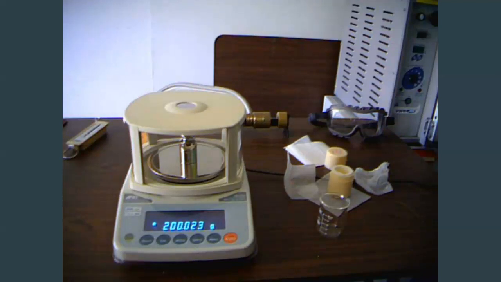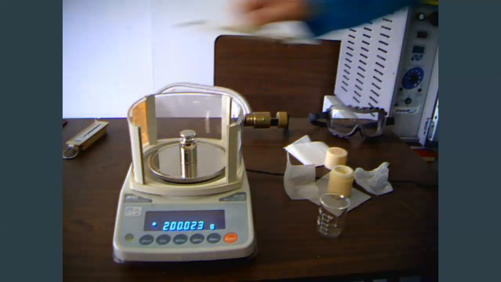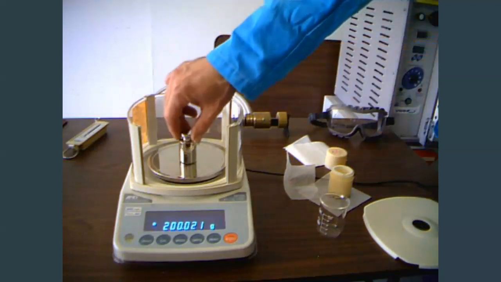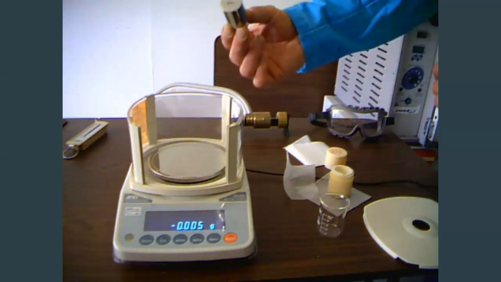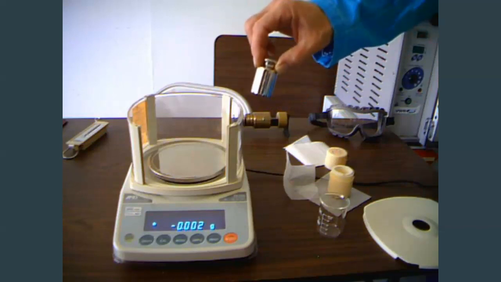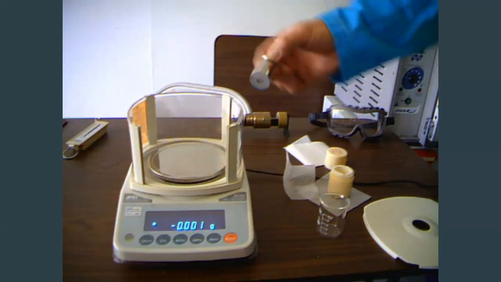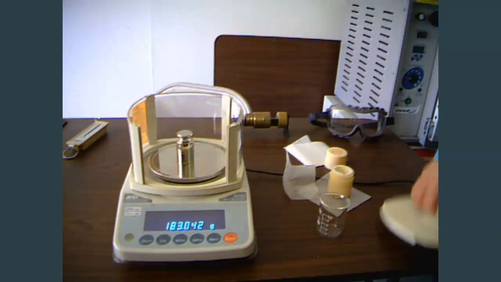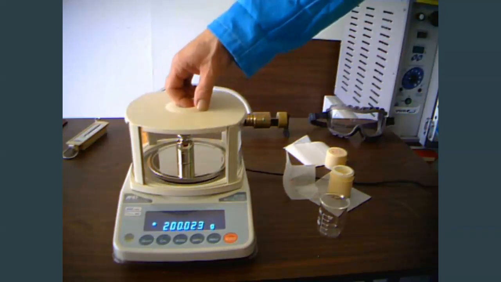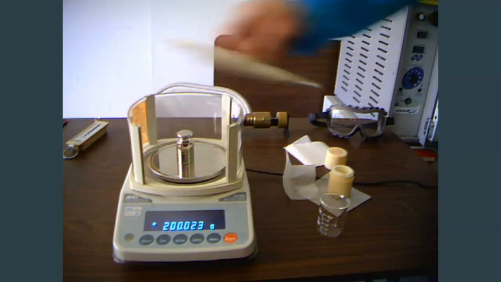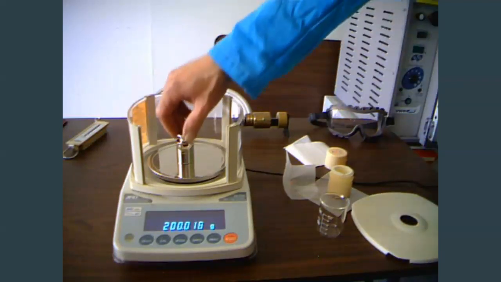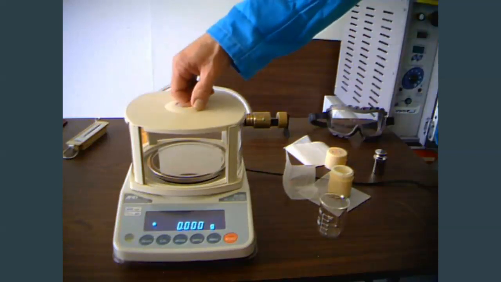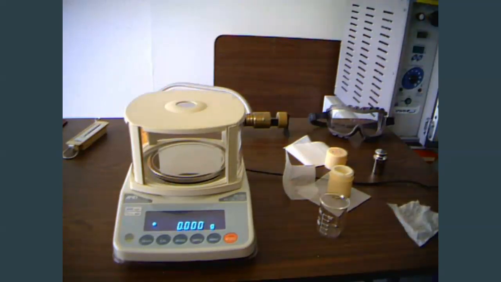Now chances are that's because I haven't been as careful with this one. I've used it quite a bit and I've picked it up with my fingers a couple of times, and it probably has some oils from my fingerprints on there, a little bit of tarnish. So if I polished it up, it would probably come back and read 200.0 grams again. But it's pretty darn close. A lot more precise than either our postal scale or the triple beam balance.